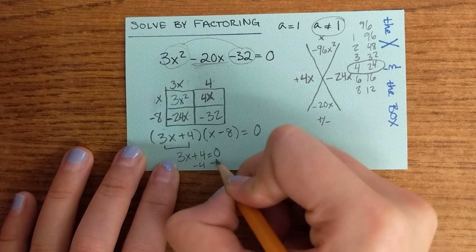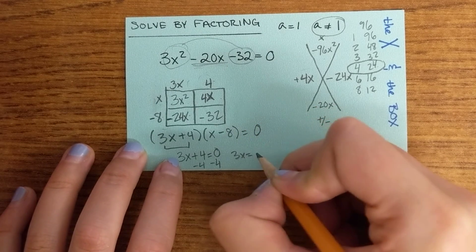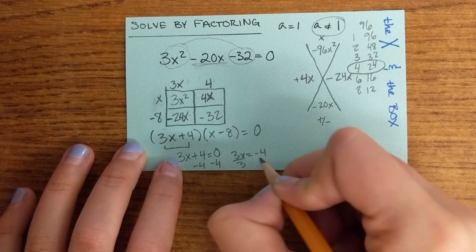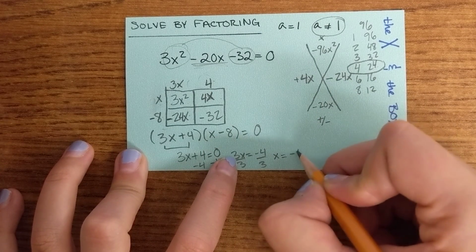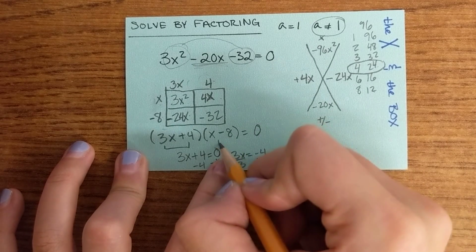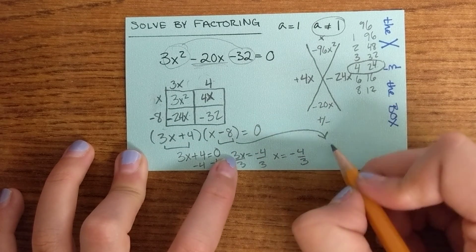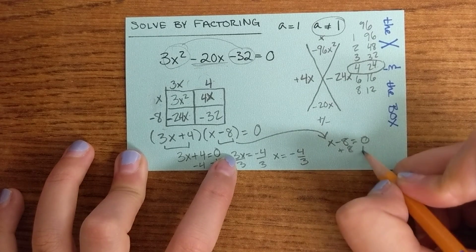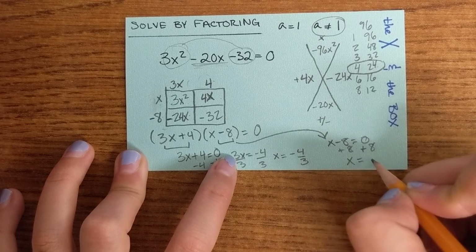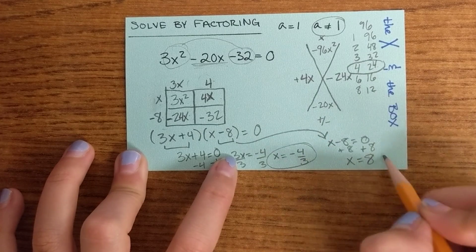Subtract 4 on both sides. 3x equals negative 4. Divide by 3. Running out of room here again. And x equals negative 4/3. Here, x minus 8 is equal to 0. Add 8 on both sides. x is equal to 8. These are my two solutions.